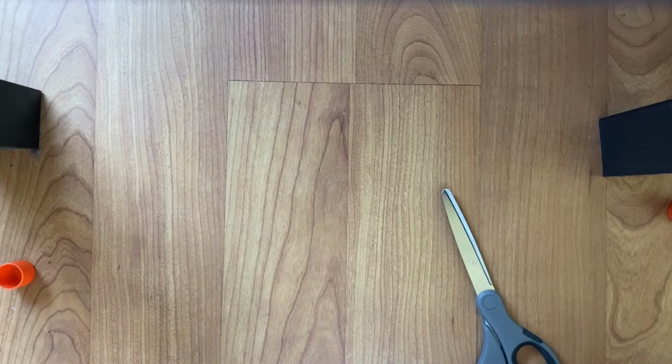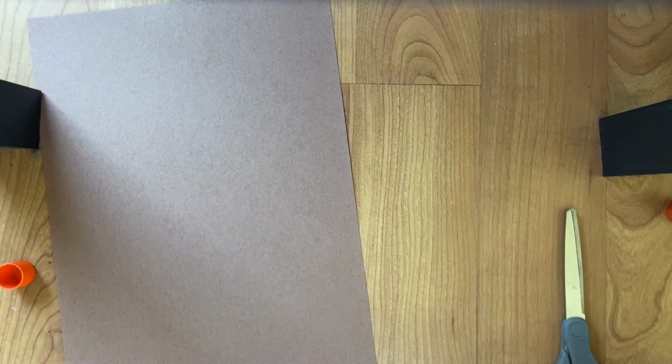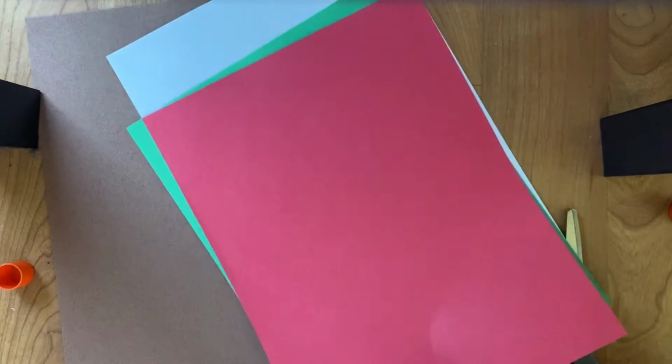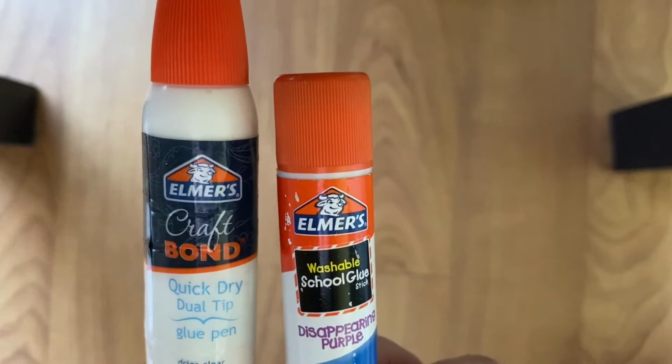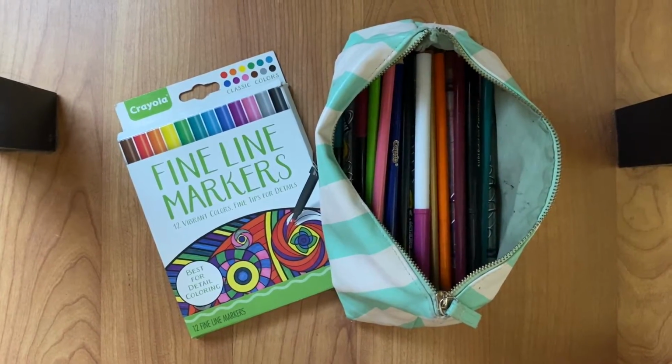Okay, so for this activity, you will be needing a lot of paper. The first piece of paper I am using is a brown piece of construction paper, and then I will also be using a piece of blank printer paper. You can use any colored paper for this activity as well, and you can also color onto paper if you don't have colored construction paper. You also need scissors for this activity, and some glue or tape or even a stapler if that's what you have, and then something to draw with.